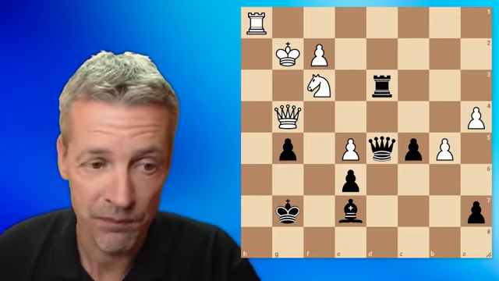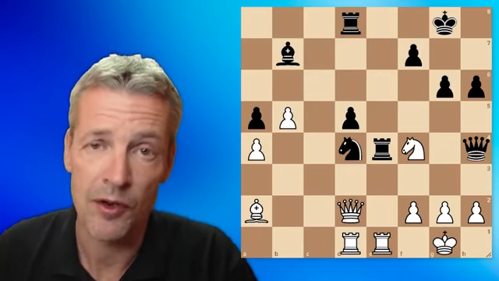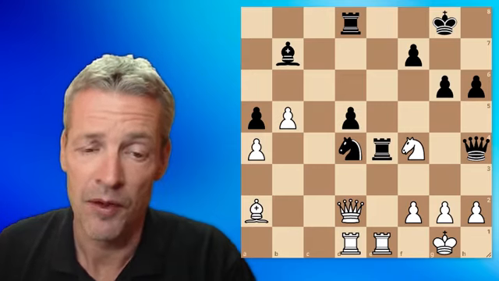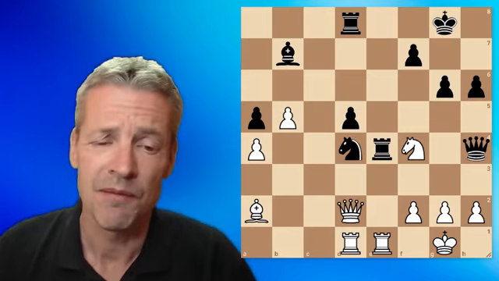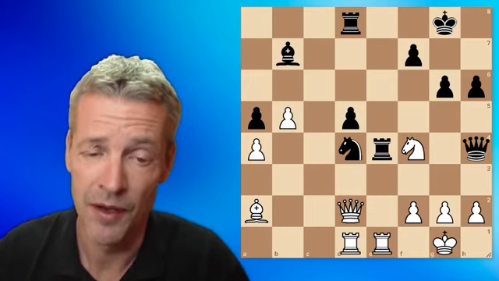So if this was rather simple, our next example will be a bit more difficult. In the previous example, we had a pin taking place on a diagonal, but this time we will talk about a pin along the open file. At this point, there is no pin, but you will soon see what I'm referring to.